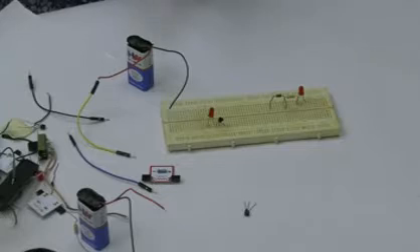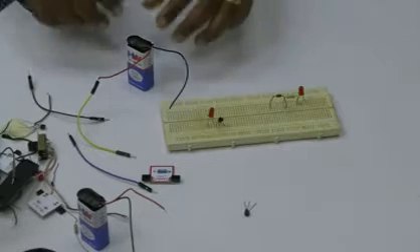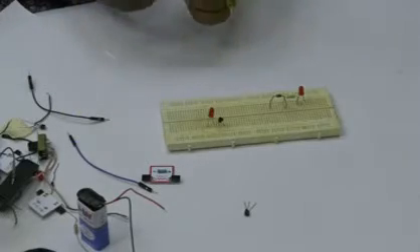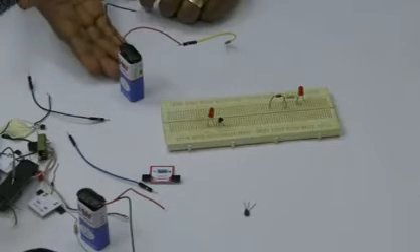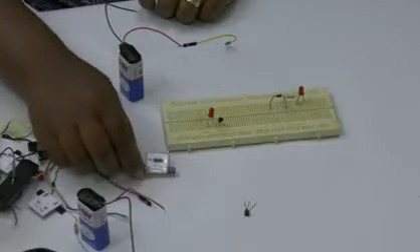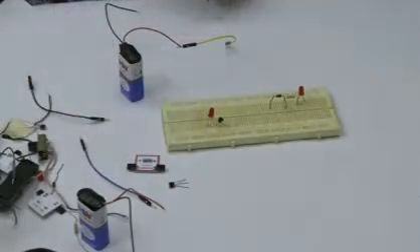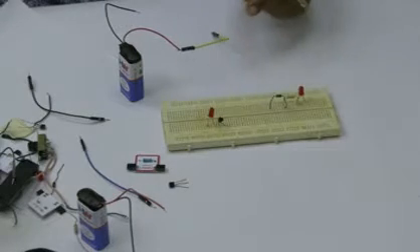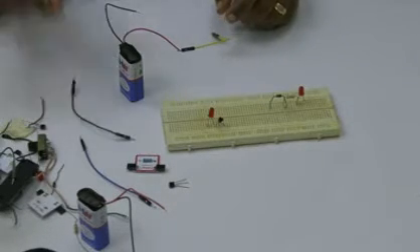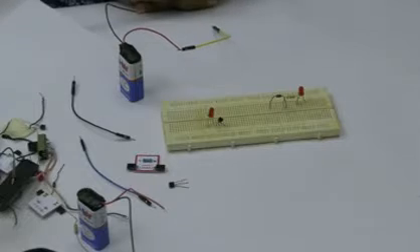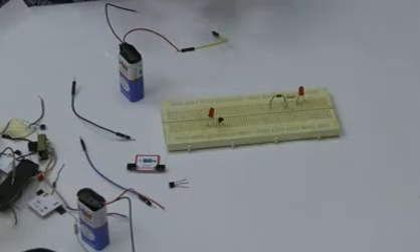Welcome to our electronic workstation again. In this demonstration, we would use a battery, a resistor, a transistor, an LED, and some connecting wires. In this demonstration, we want to show how the transistor behaves as a switch.